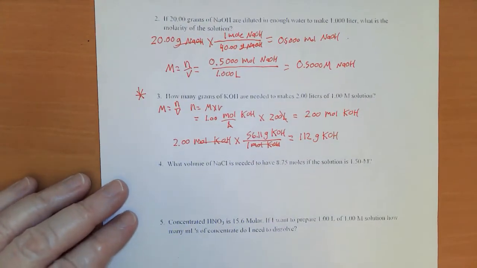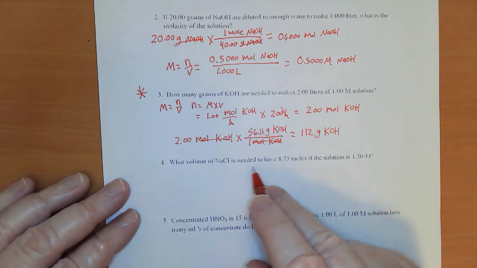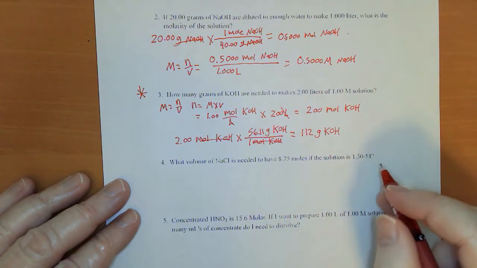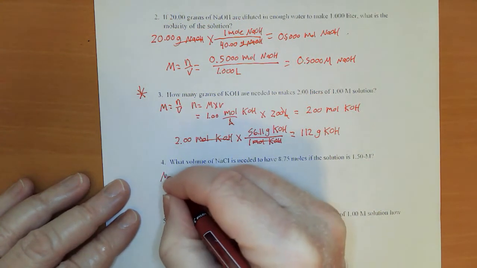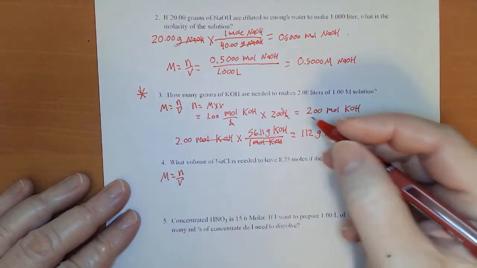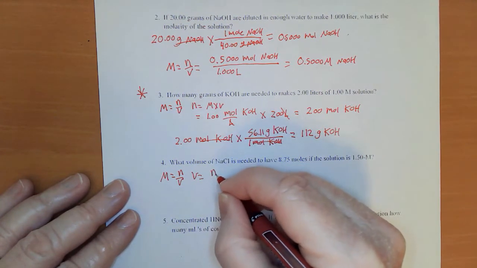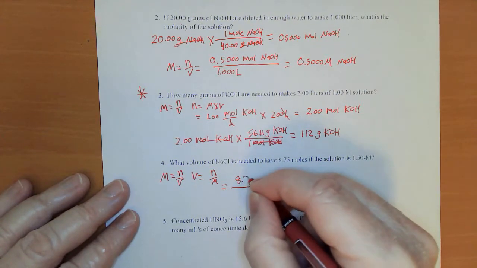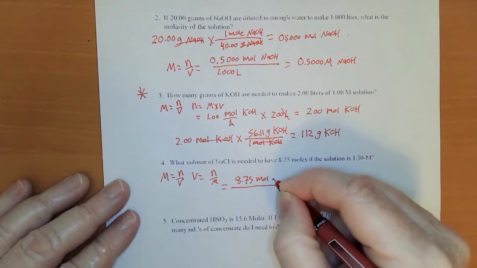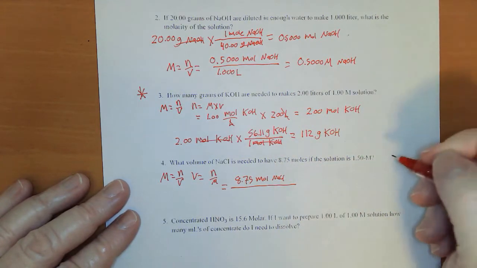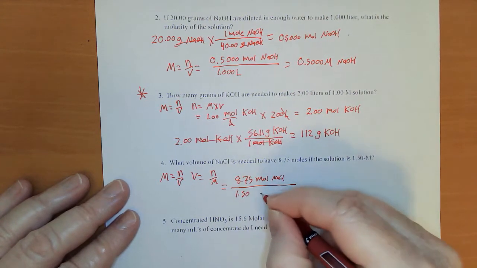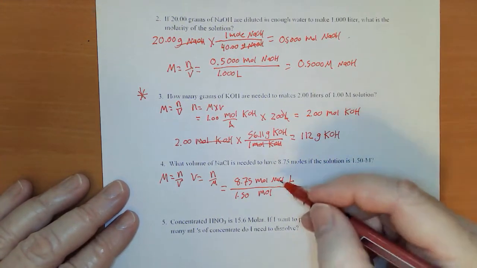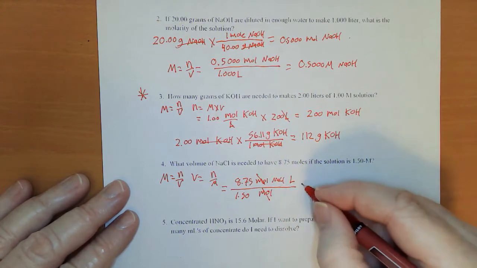Okay, number 4. What volume of NaCl is needed to have 8.75 moles if the solution is 1.50 molar? Okay, molarity equals moles over volume. Volume equals moles divided by molarity, which equals 8.75 moles NaCl divided by 1.50, and I'm going to write it as moles per liter rather than molar, because then I'm going to see the moles cancel.